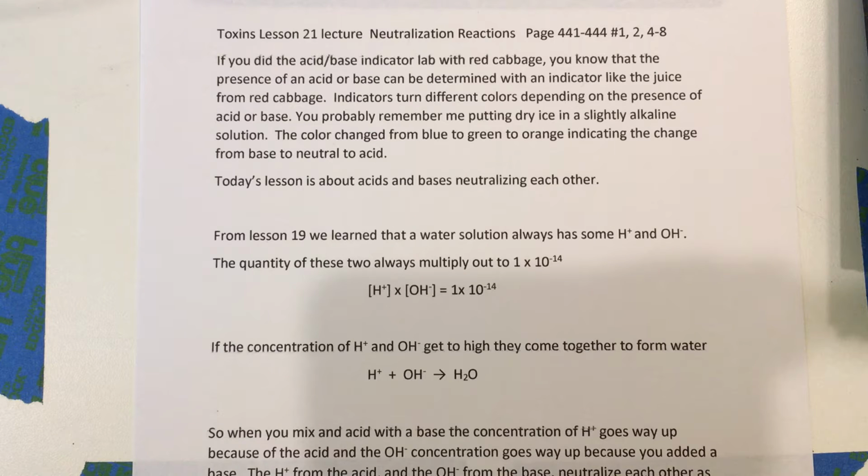You probably remember me putting dry ice in a slightly alkaline solution. The color changed from blue to green to orange, indicating the change from base to neutral to acid. I was showing you that to emphasize the point that the excess carbon dioxide in our atmosphere is causing our oceans to be acidified. Today's lesson is about acids and bases neutralizing each other. If you had acid indigestion, you might take something like Tums or Rolaids, a base, that would neutralize the excess acid in your stomach and help you feel better.